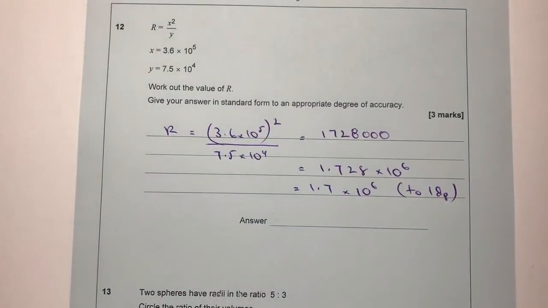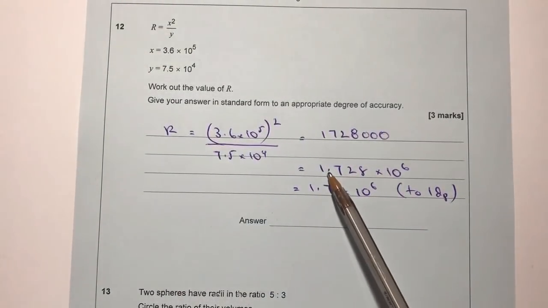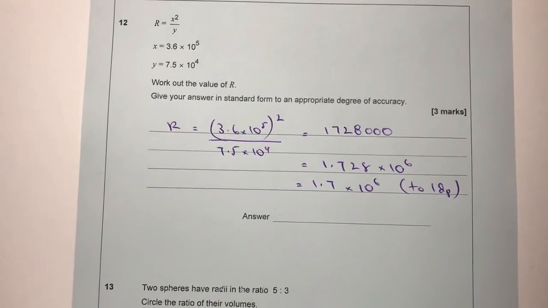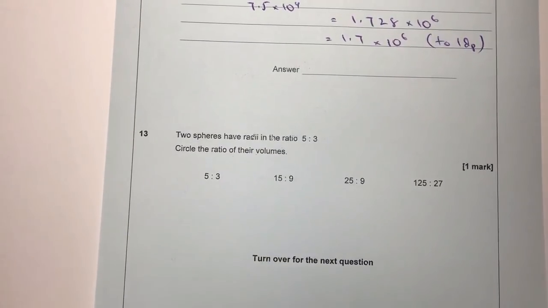Okay, personally I don't think there's really much of a problem writing 1.728 times 10 to the power of 6. That's absolutely fine, it answers the question, and it is an appropriate degree of accuracy. Okay, so let's move on to question number 13.